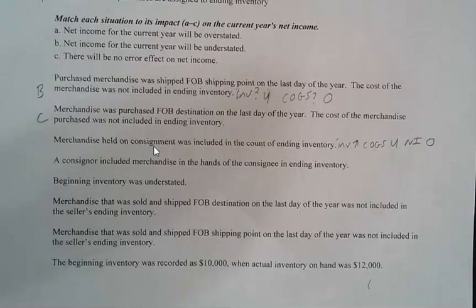So that $2,000 that we counted by mistake makes it look like we went through $2,000 less inventory than we actually did to generate those sales. Okay, so we're going to understate our expense item, cost of goods sold, and anytime you understate an expense, net income is going to be overstated.